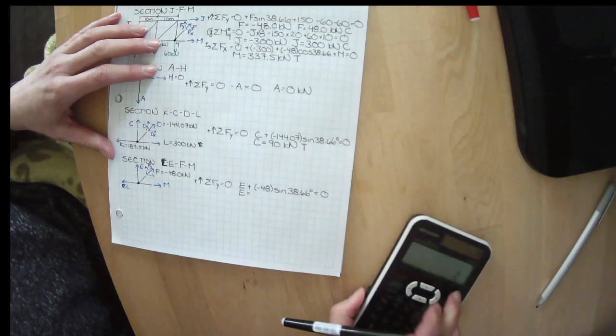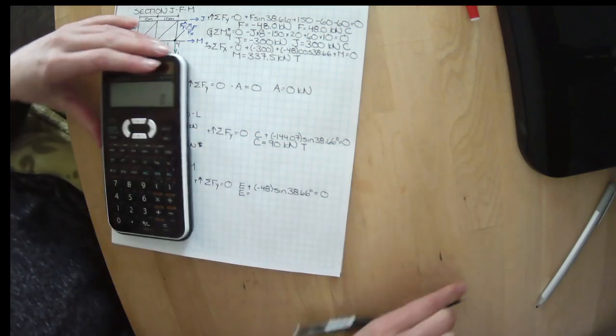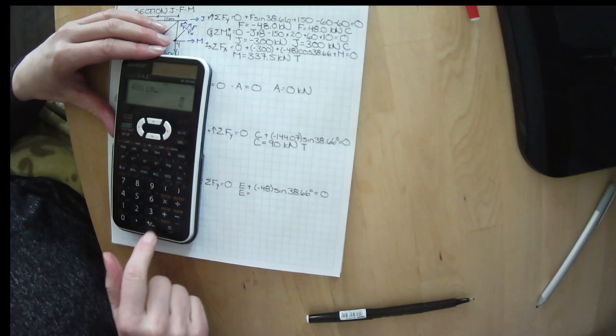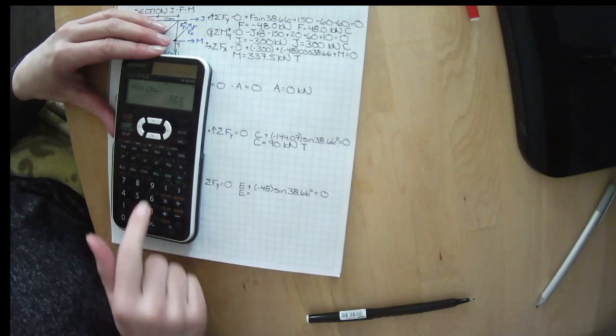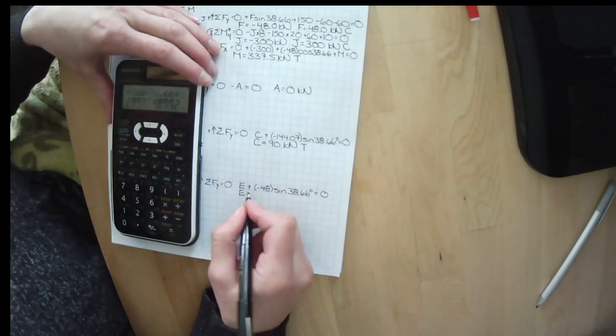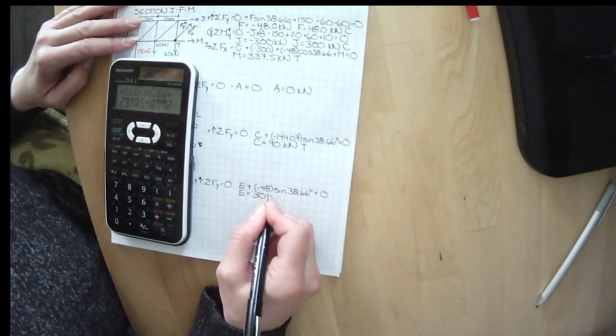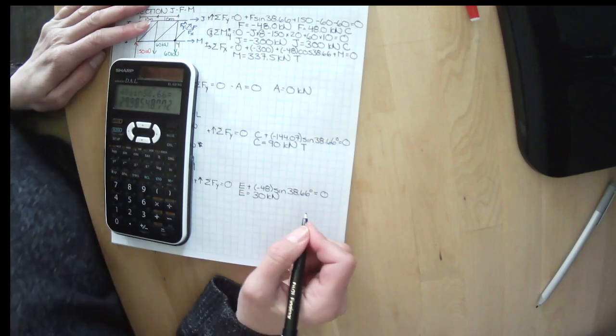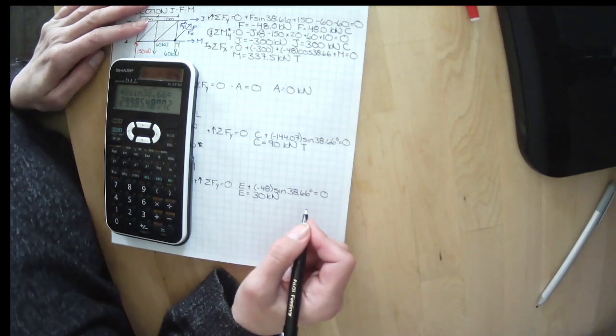We can rearrange this and we can find what E equals. We'll bring this over and it becomes positive. 48 times the sine of 38.66, and we get that E equals 30 kilonewtons. It's a positive number, which means that I assumed correctly.